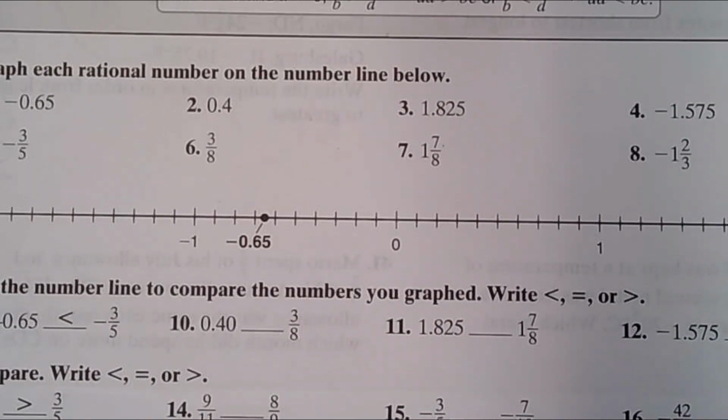What about looking at number 7 there? 1 7/8. So we already talked about our number line is cut into tenths. 1/10, 2/10, 3/10, 4/10, 5/10, so on and so forth. Where would 7/8 go? Or how could we figure out where to plot that? What would be our strategy we would want to use? Yes, it's exactly what I would do. So what is 7/8 as a decimal?